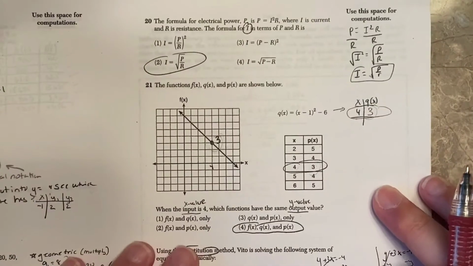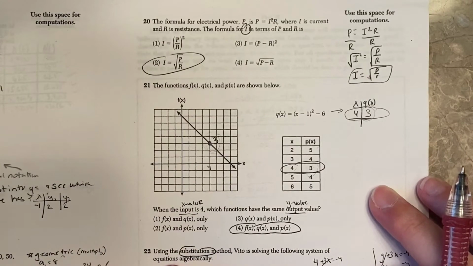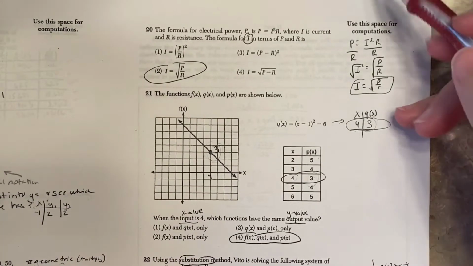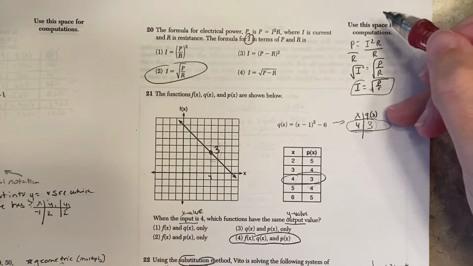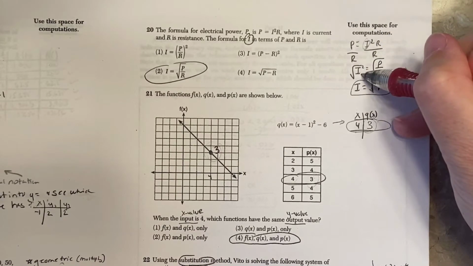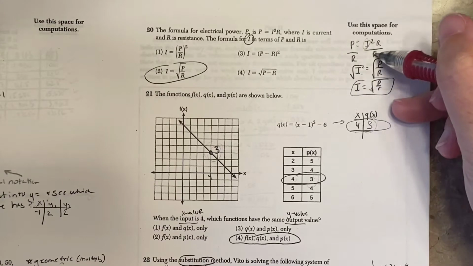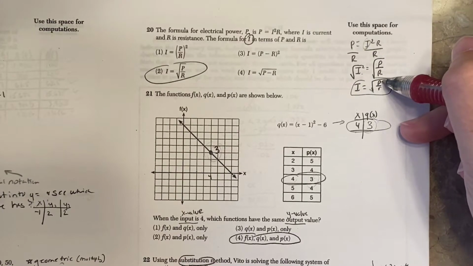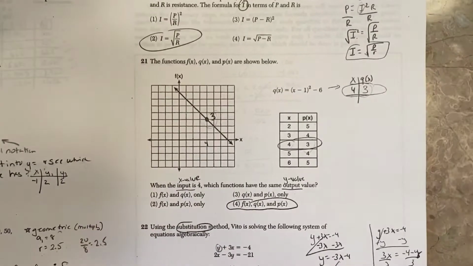20. The formula for electrical power is as follows. They love to use formulas all the time when they do literal equations. All right, so we are solving for I. First you want to divide by r, and that's going to get us the I squared by itself. And you have to take the square root of everything, and I equals the square root of p over r. So that's choice 2.